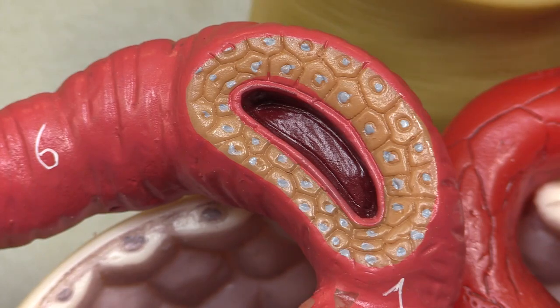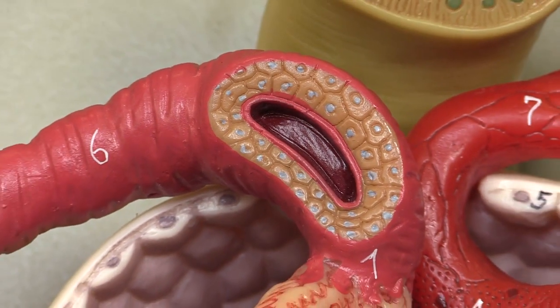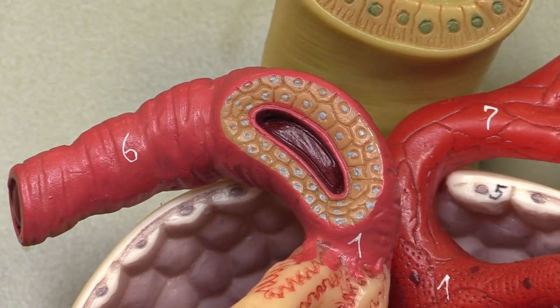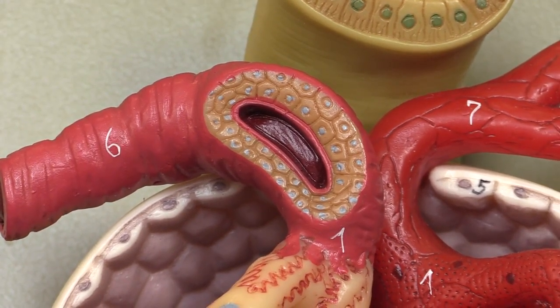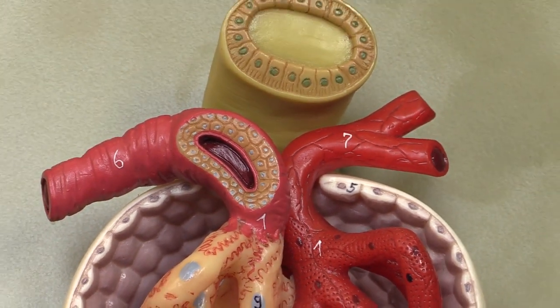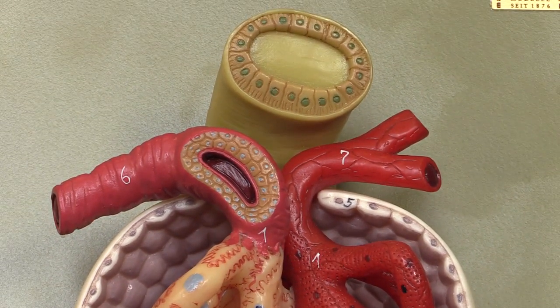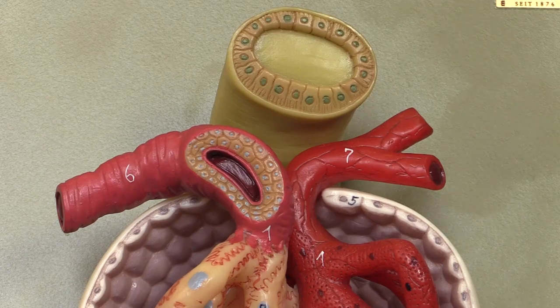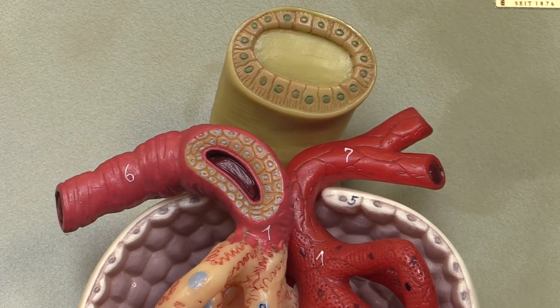And renin will stimulate the angiotensin mechanism, and that will raise blood pressure by increasing the amount of sodium in the blood, therefore increasing intravascular volume, and also via the mechanism of peripheral vasoconstriction. So that will increase blood pressure.